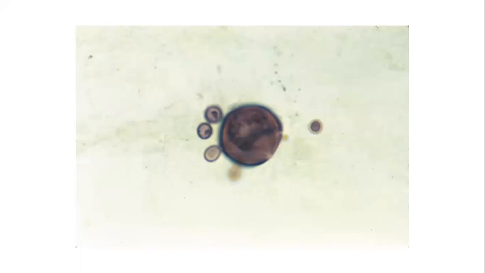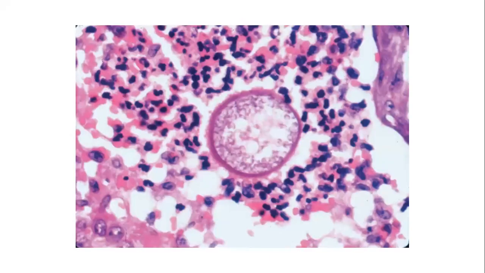This is the mariner's wheel, which is paracoccidioidomycosis. Perfect, Salih and Dr. A. And iPhone as well. And this.